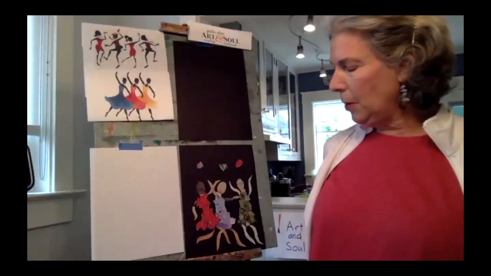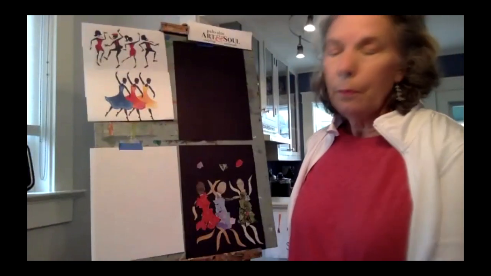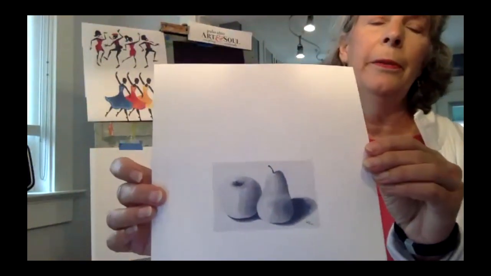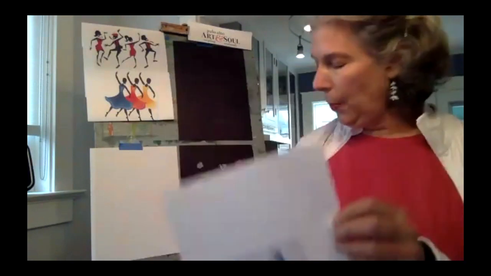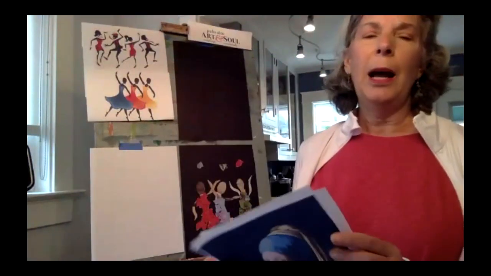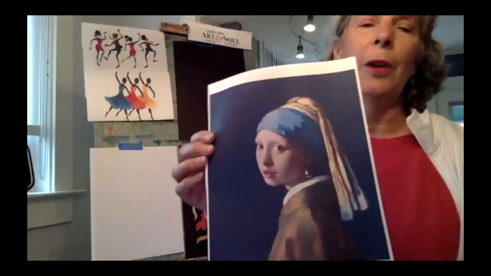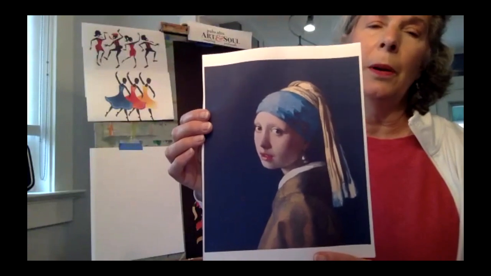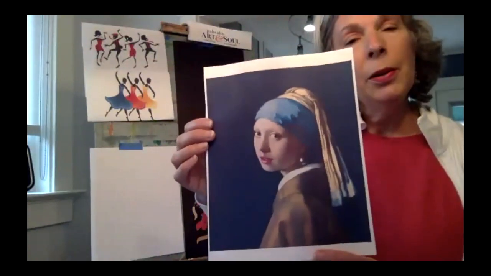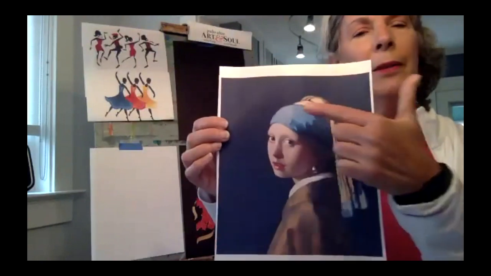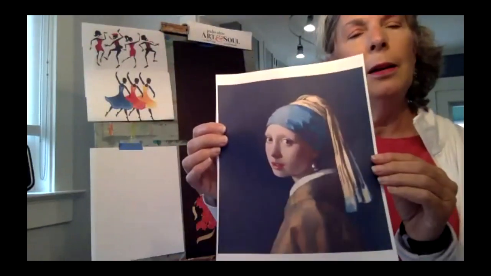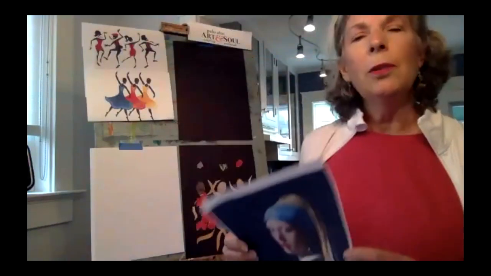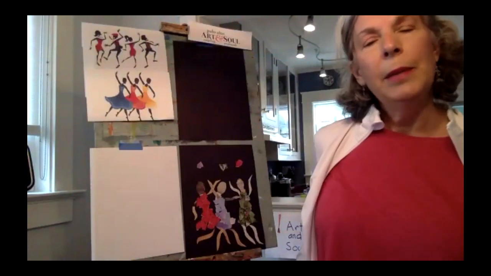Yes, and printer paper is okay. A couple other differentiations in the lesson could be to do a collage of a still life. So this is one example of a still life. The other thing is to actually find a piece of artwork from a master artist. This is called Girl with the Pearl Earring by Vermeer. So you could also use this and then copy the coloring, almost like fill in paint by numbers with collage technique. So those are two other ways that you can use the same technique today.